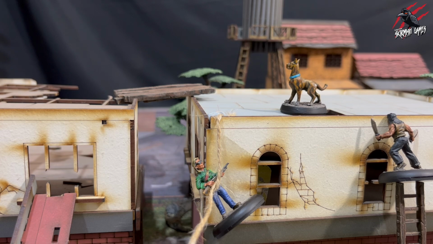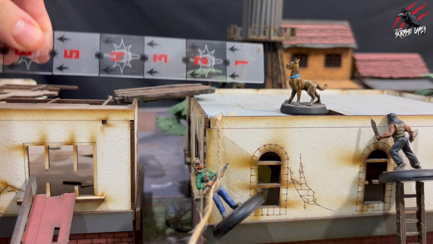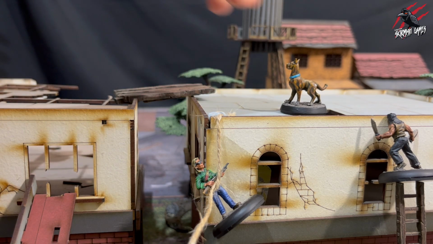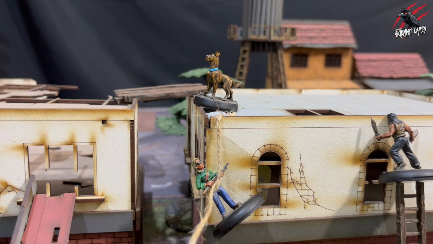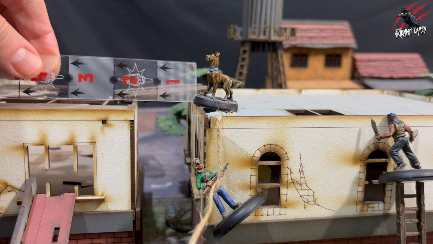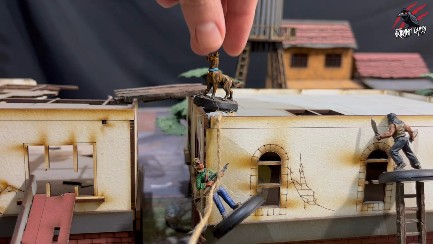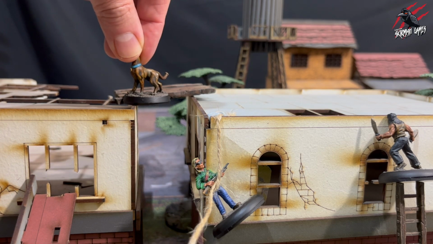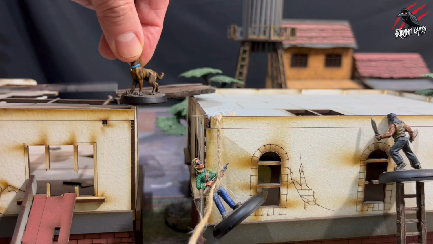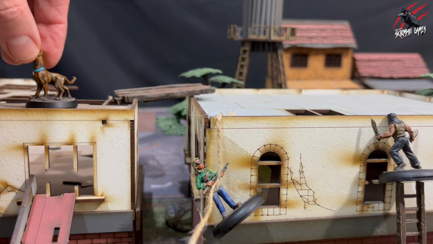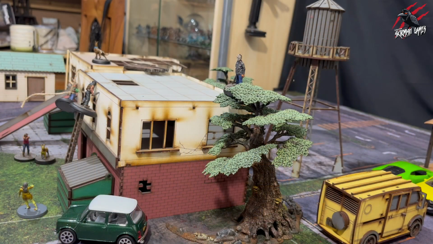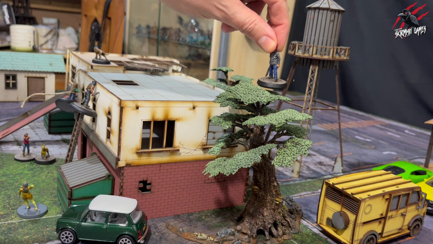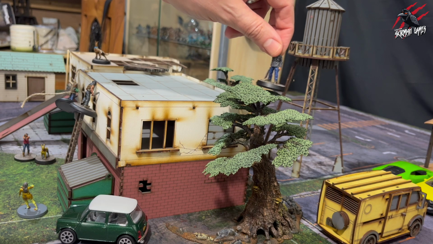The move actions we're going to cover in the rest of the video can be linked together to form what we call a continuous move. For example, a survivor with 3 actions can walk 2 inches, then they can jump across a gap no wider than 2 inches, even if their model's base is not fully supported on the flat surface, and then they can continue to walk another 2 inches.